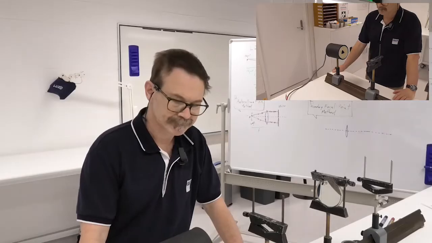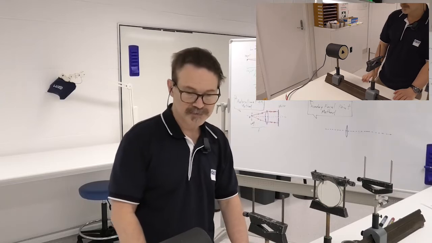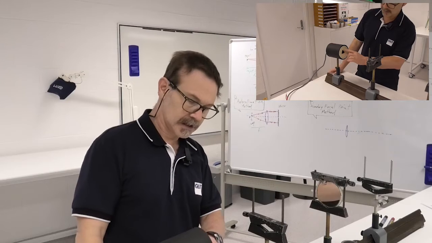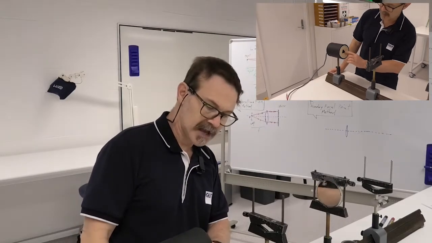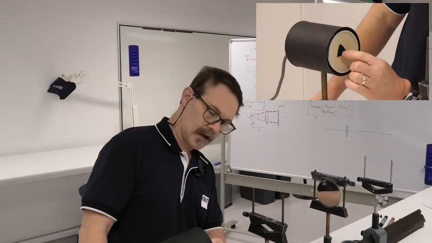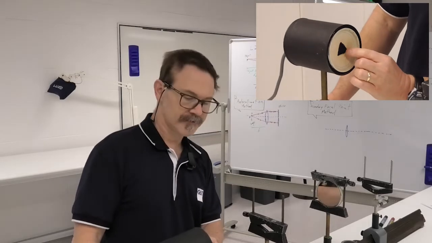We'll just show you the equipment that you're going to use to do the autocollimation method. We've got the object here. It's a little mesh. It's a triangle cut in a can with some mesh behind it so that you can focus on that.